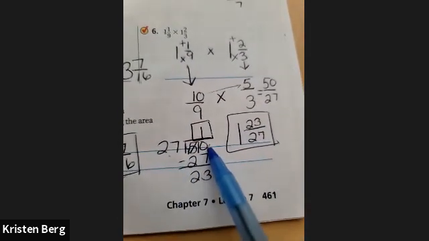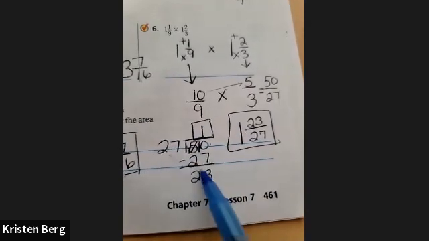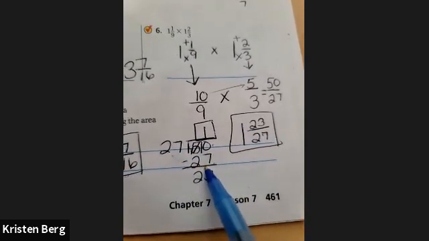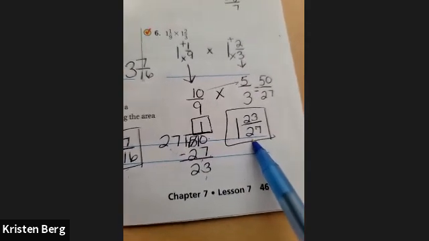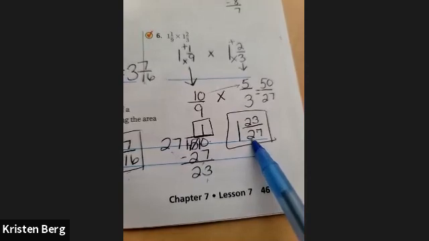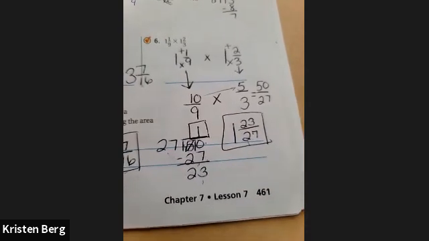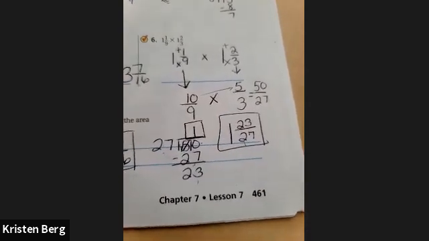So how many 27s will go into 50? That would only be 1. And then when you subtracted, that would be 23 remaining. So your answer to this one would have been 1 23/27. And then that is your answer for that.